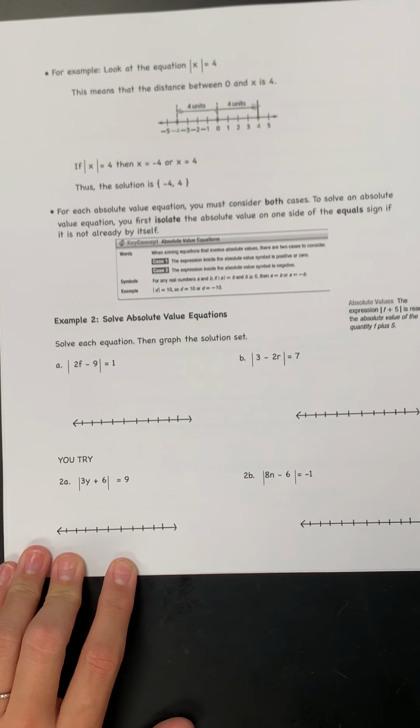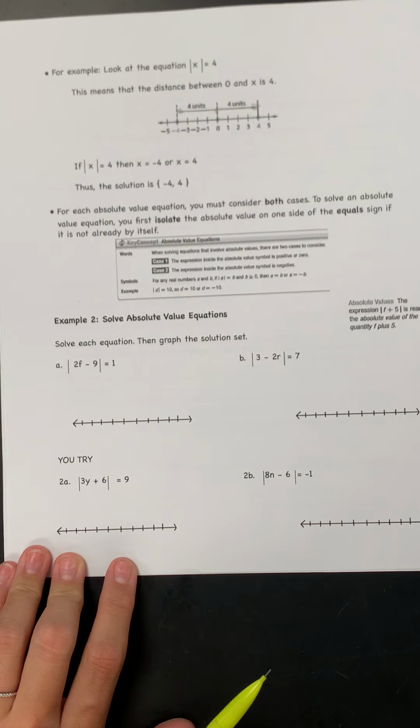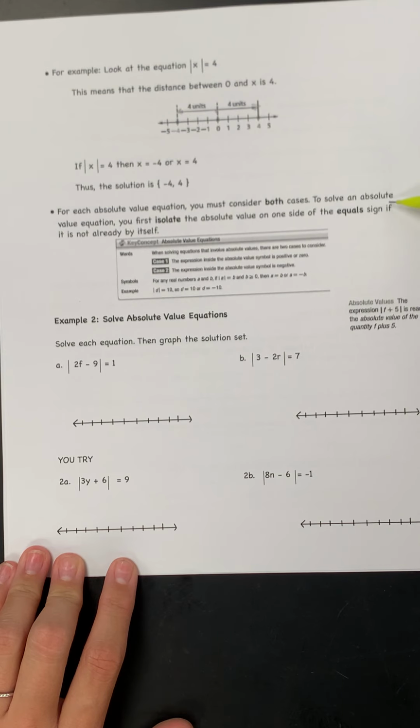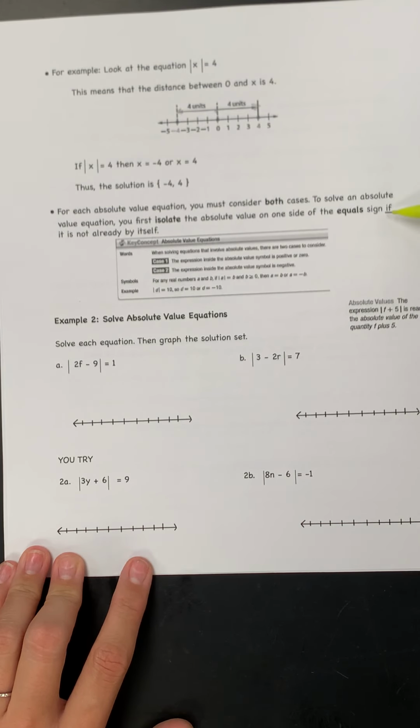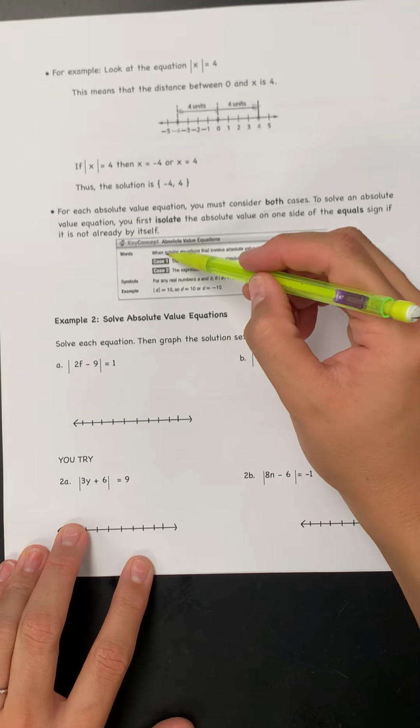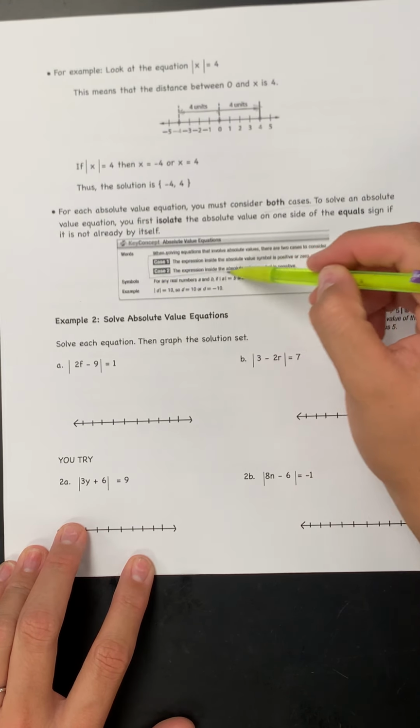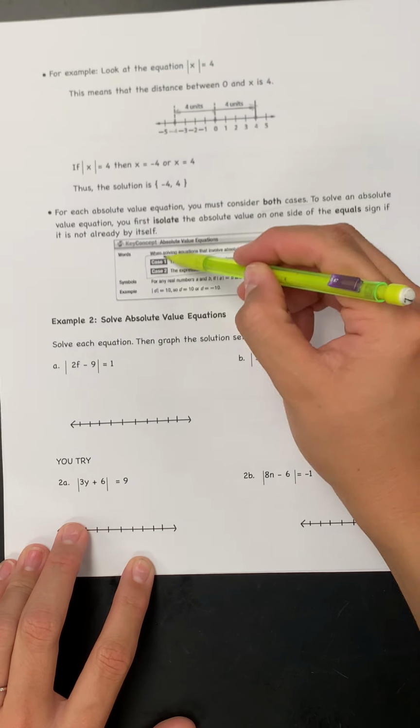So for each absolute value equation, you must consider both cases. To solve an absolute value equation, you first must isolate the absolute value on one side of the equal sign if it is not already by itself. So when we talk about these 2 cases, we're talking about this area within the notes here.